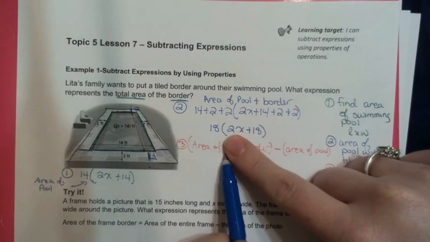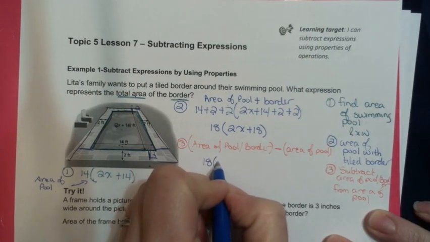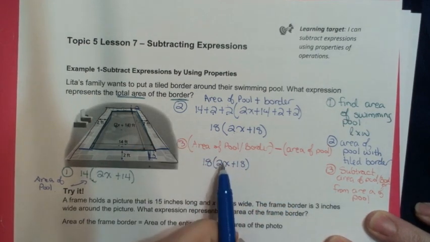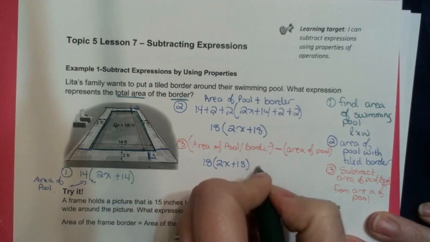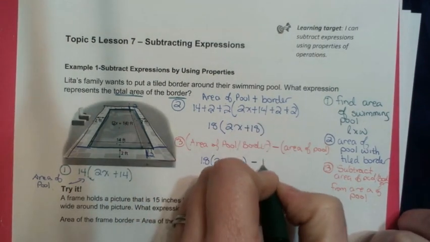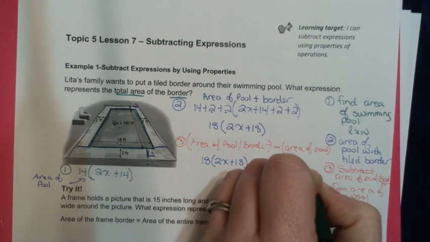So I'm going to take this up here. I'm going to take this one because it's already simplified. 18 times 2x plus 18. So 18 times the quantity of 2x plus 18, minus 14 times 2x plus 14.